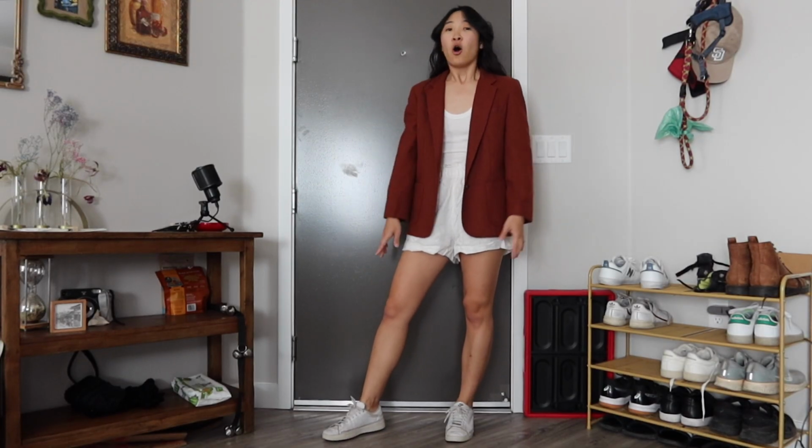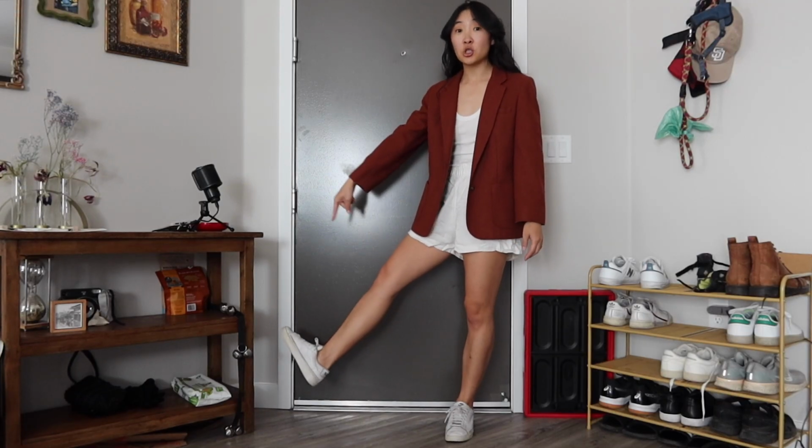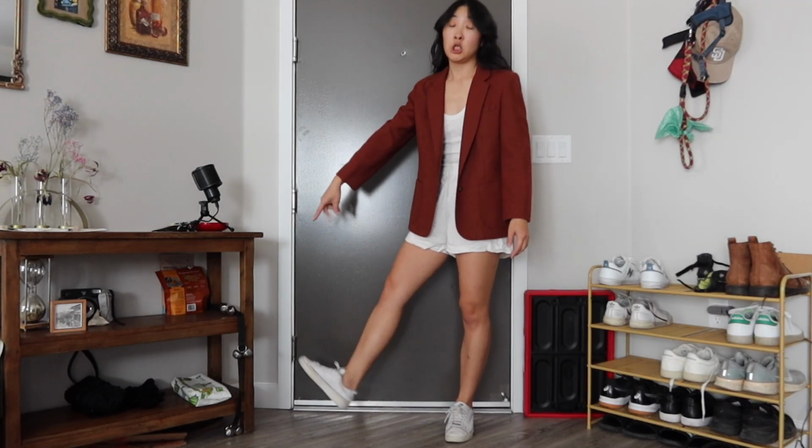Also, please ignore anything you can see underneath these shorts and the tank top. Thanks. Also, I don't have what I think those are, Birkenstocks. I just have sneakers, so I'm just using my sneakers. But I like this one.